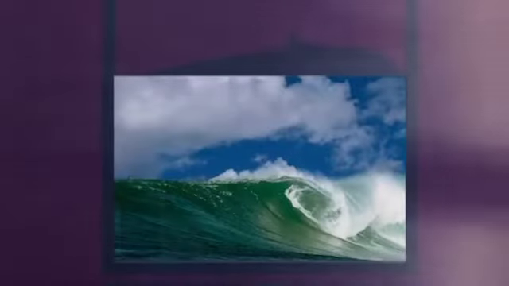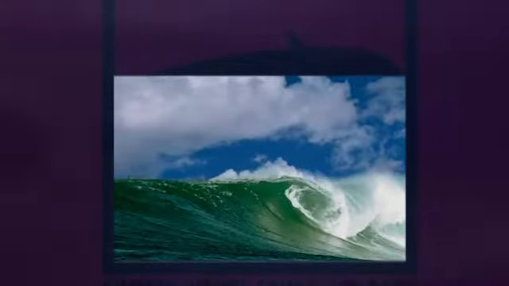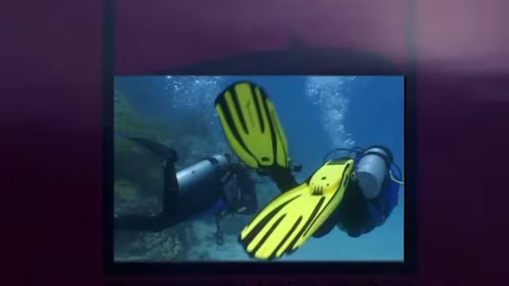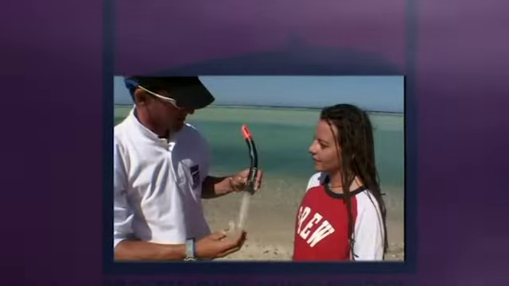Air, water and equipment. In this module, you will examine some of the characteristics of the environment where you will be diving, learn about some of the essential equipment you will need, and discover how light behaves beneath the surface of the water.